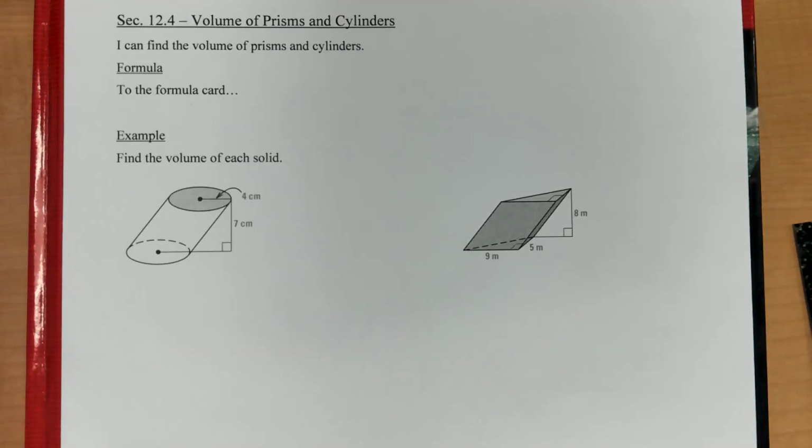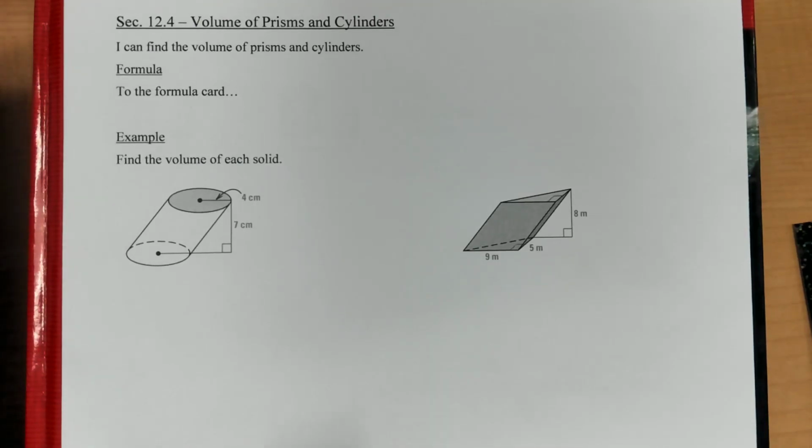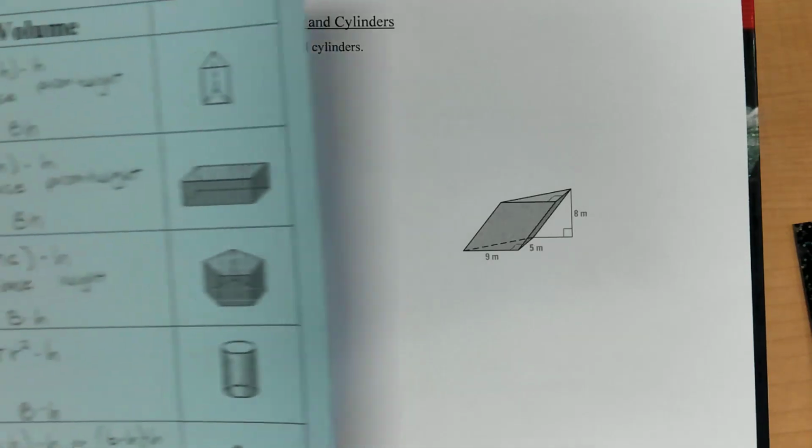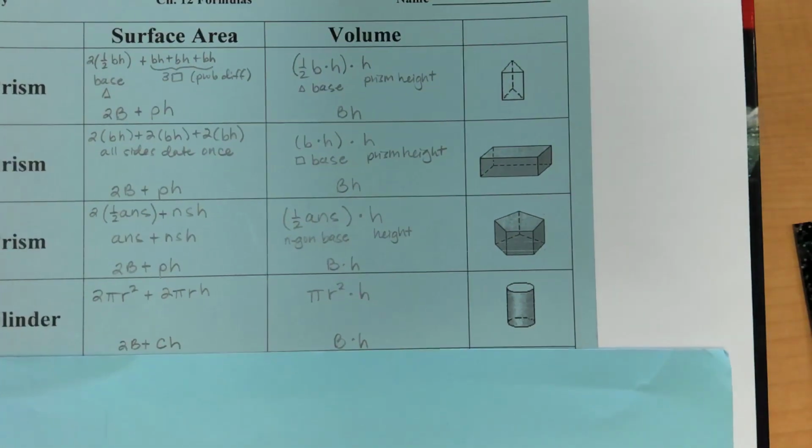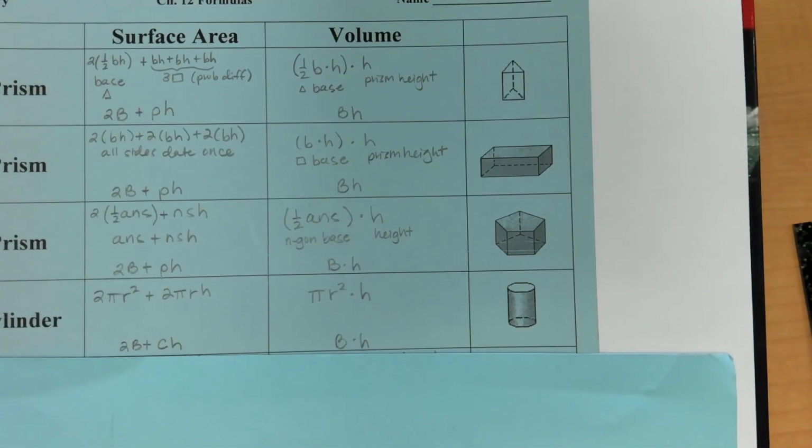All right, this is section 12.4, and today we're going to talk about volume of prisms and cylinders. And we have a few different prisms on our formula card, and that's what I'm going to show you next. So we have got, just covering up what we don't need.